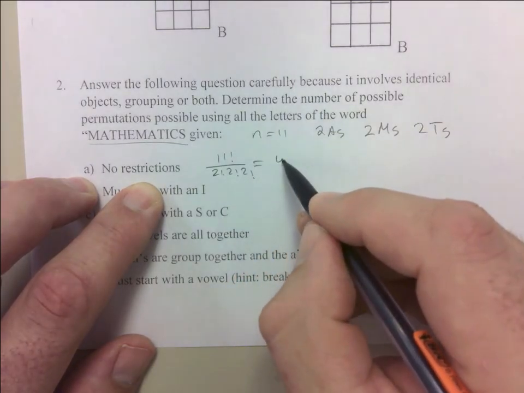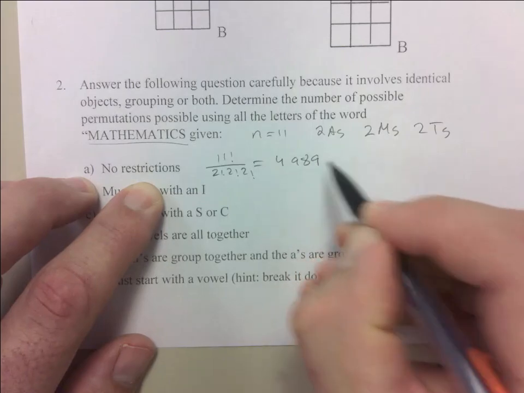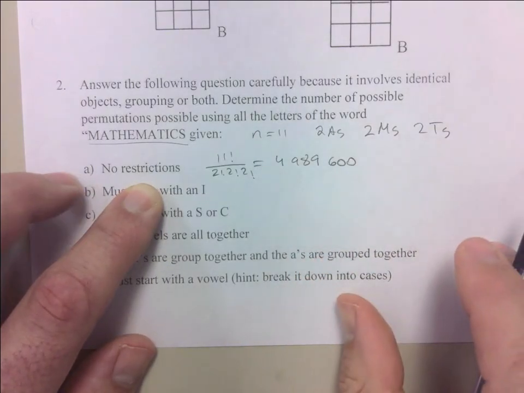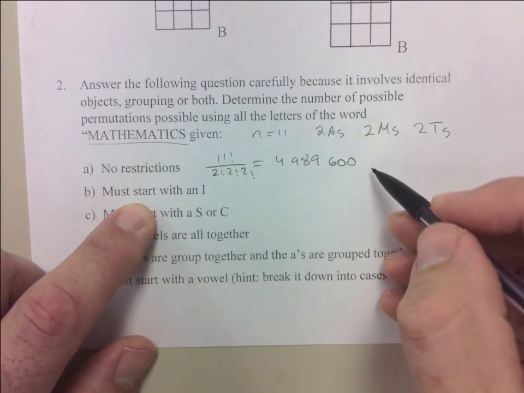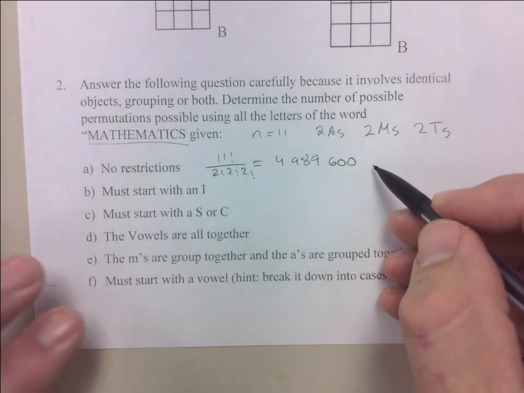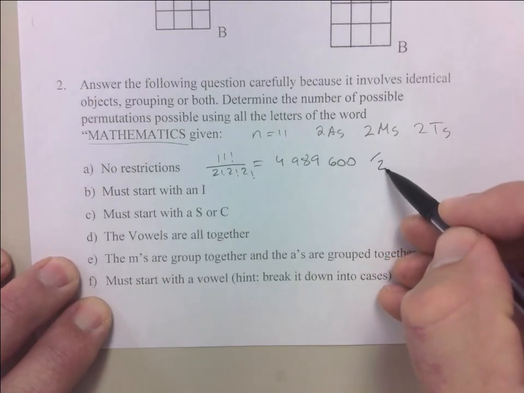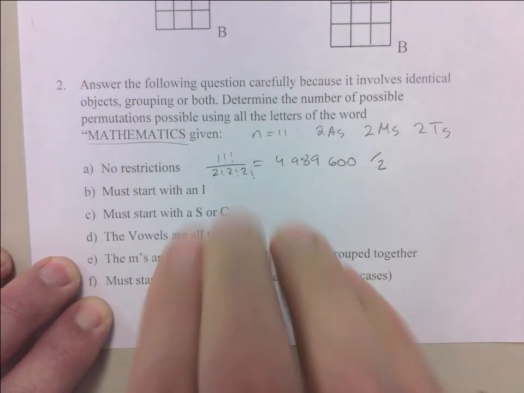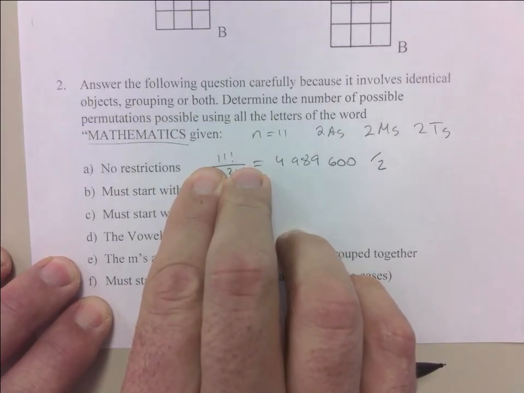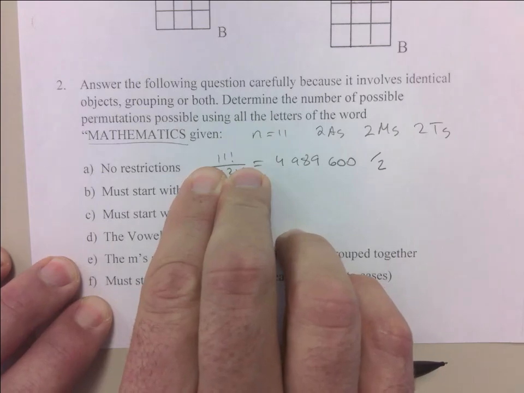That would be 4,989,600. 1 mark. Oh, I didn't do the marks for the previous one. I'll come back to it. So what I will do here is I'll make it worth 2. So if you only did 11 factorial, you get 1 out of 2 today. You're kind of getting there.